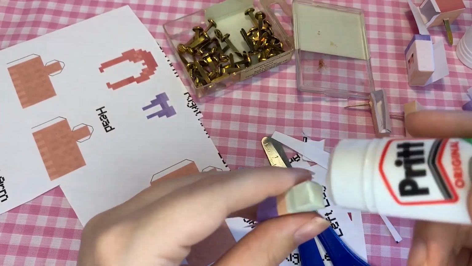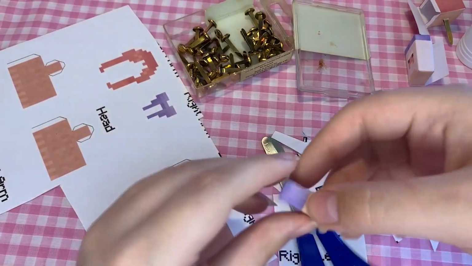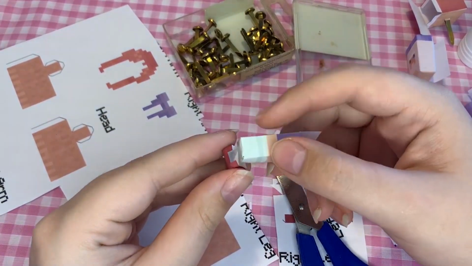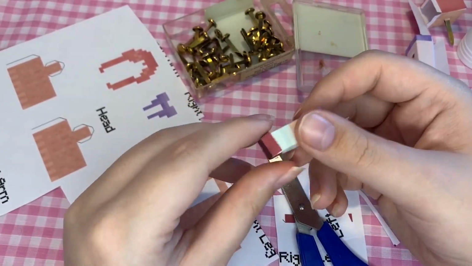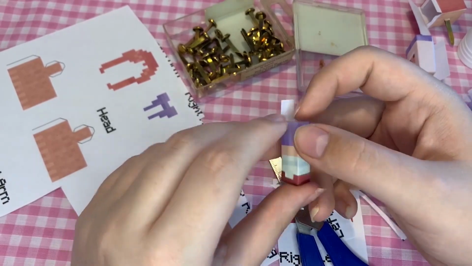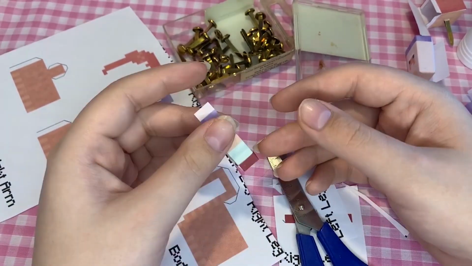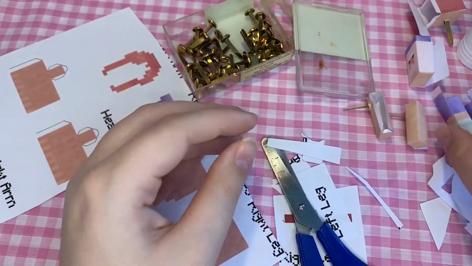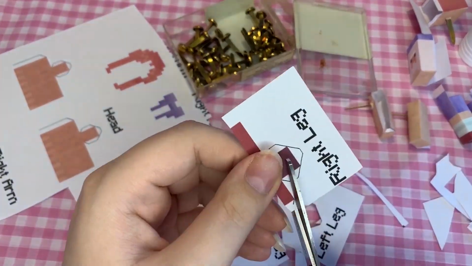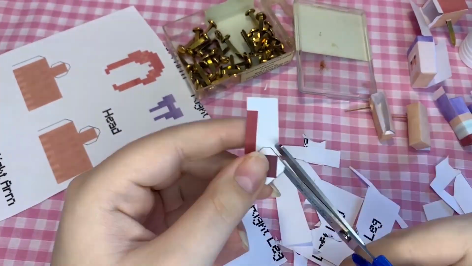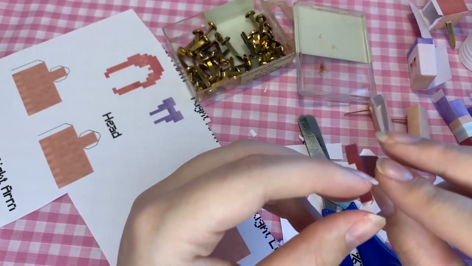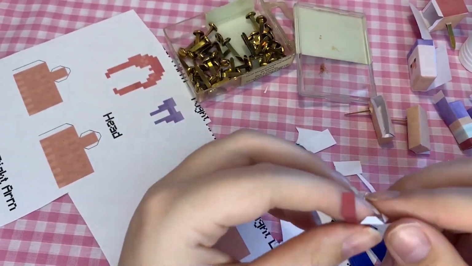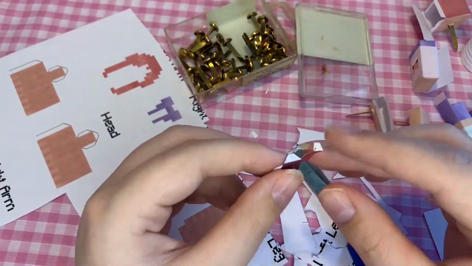Now, I just apply a bit of glue to the bottom of my foot and step into the shoe. It's a snug fit for me, but I should have fixed that for your version of the template. You just want to slide on your outer leg piece if you're using an Alex skin. And then it's just rinse and repeat for the other outer leg. If you're a Steve player, you should have been done at this point.